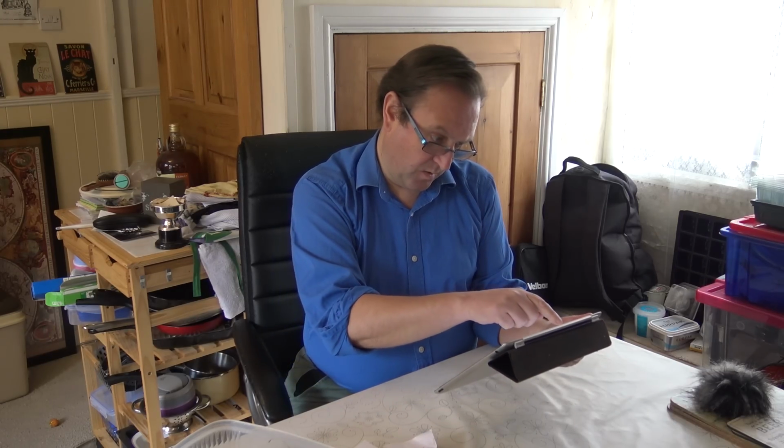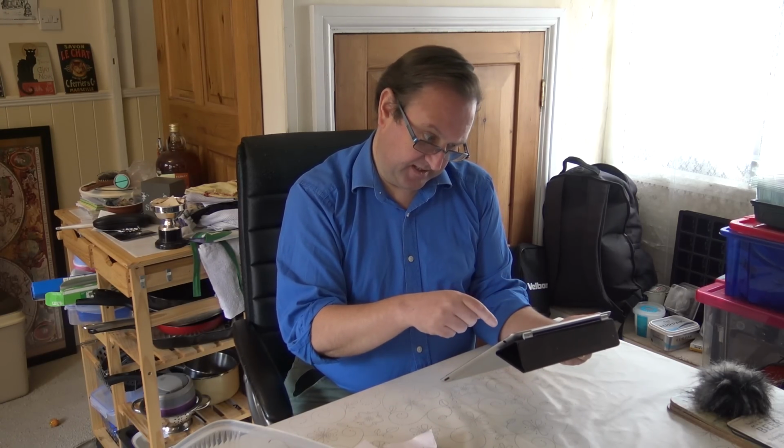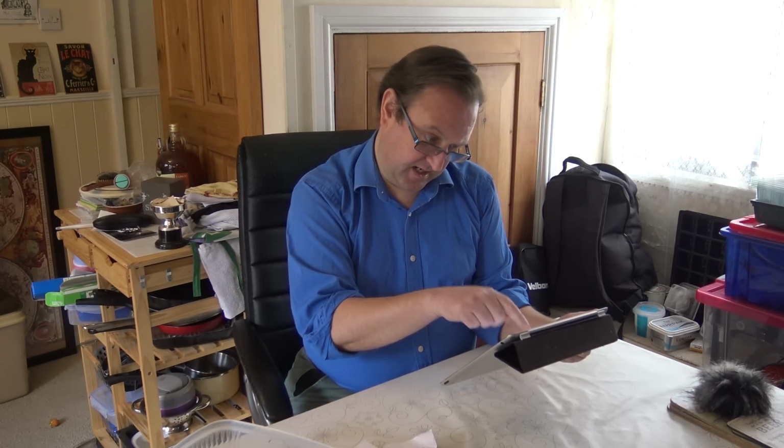This is my iPad, but if you've got an iPhone, there's also a similar app for Android as well. What I can now do is, in the Wi-Fi settings, I can see that the Tascam is showing up as a Wi-Fi hub I can connect to.